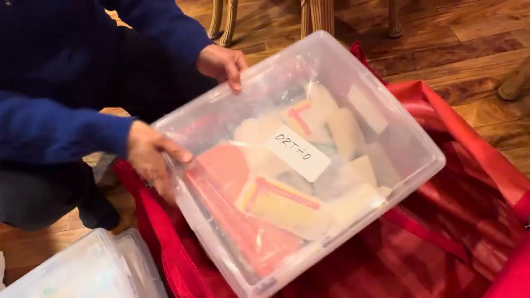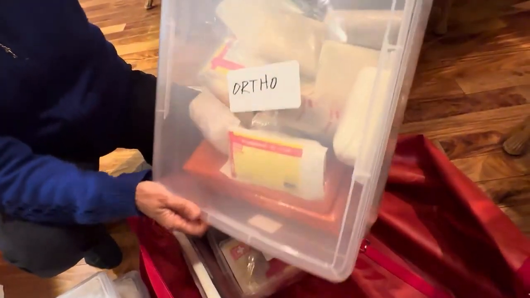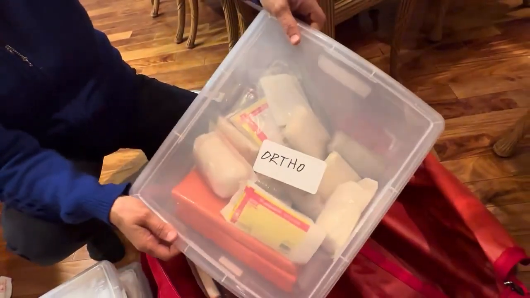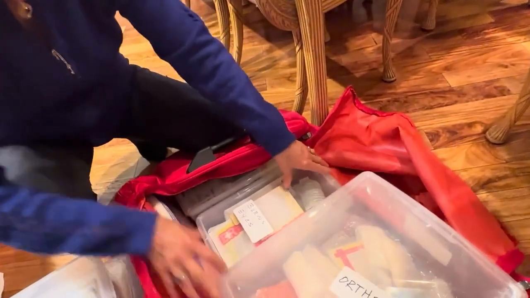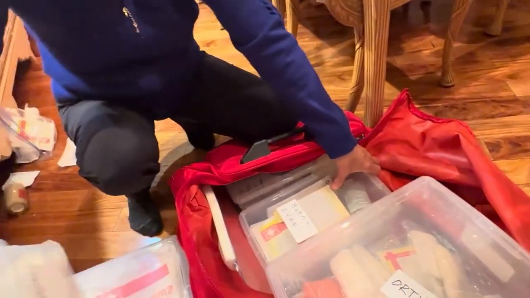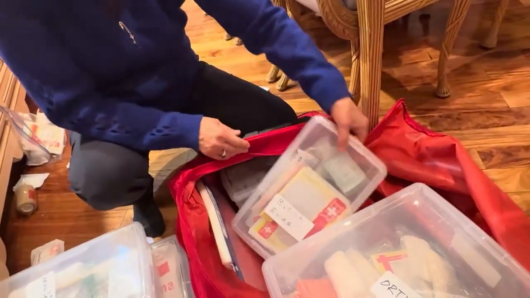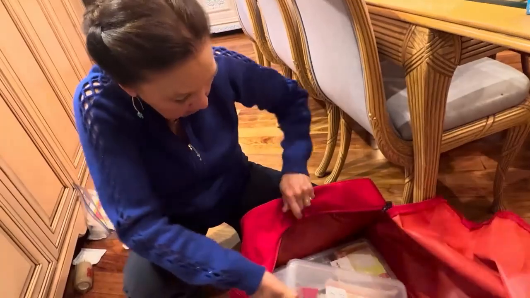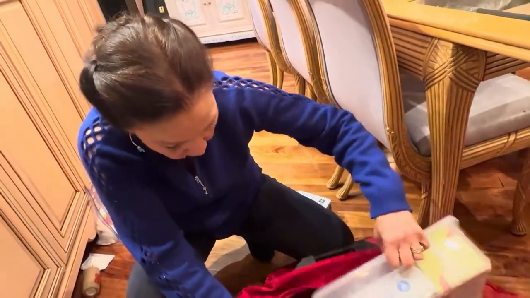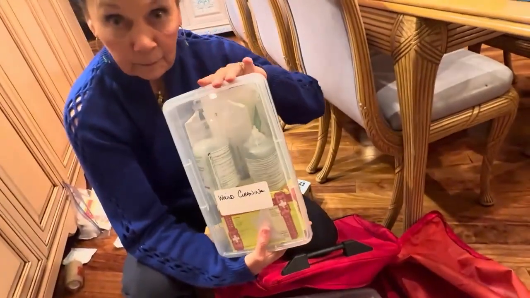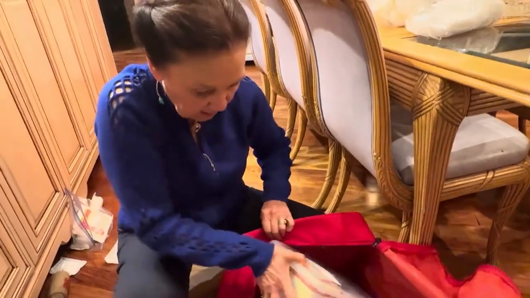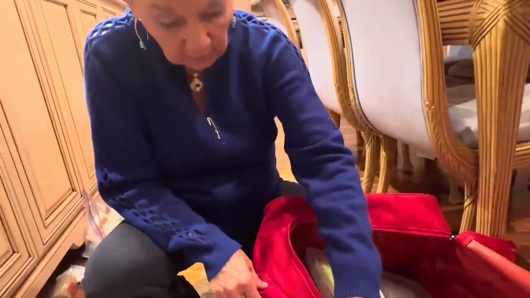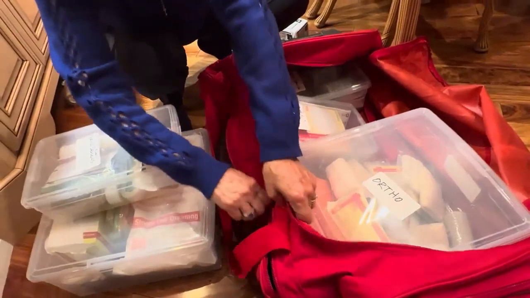There's another box that's for ortho that has all the things we talked about in the orthopedics case. We're missing our box on laceration, which is why it's good to review all your stuff periodically. Burns and eyes are in one box. And here's a box for wound cleansing. Our PPE is in the front of this case, as well as the tools.